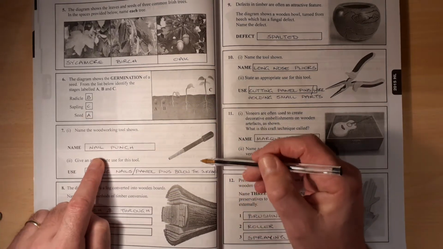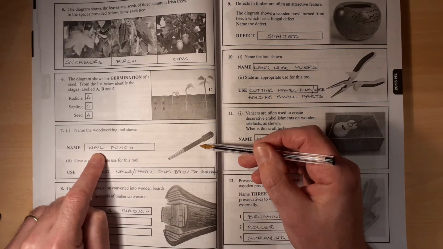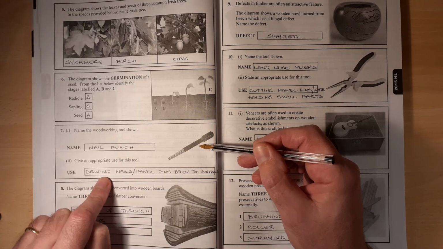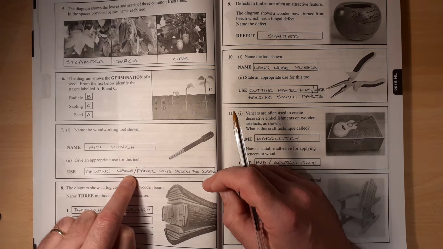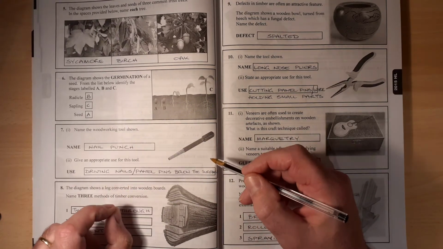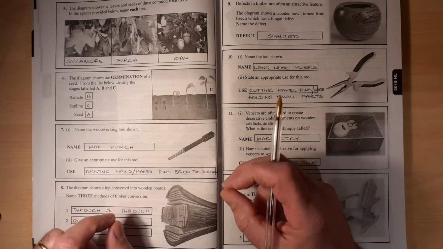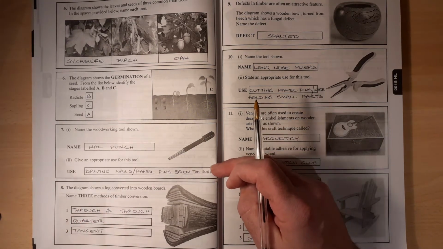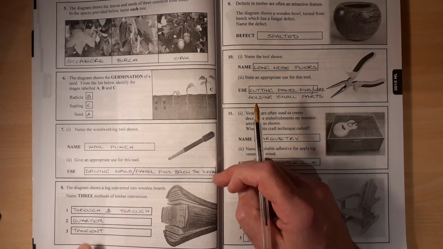a young tree. The woodworking tool on the right hand side is called a nail punch. It's used for driving nails just slightly below the surface. Nails or panel pins. That little gap that's left would be filled up with wood filler to cover over the head of the panel pin or the head of the nail.